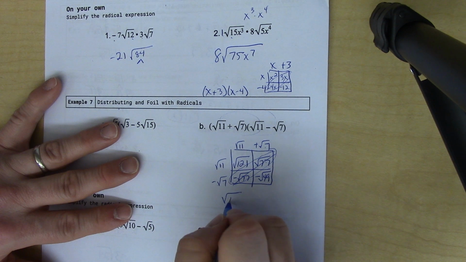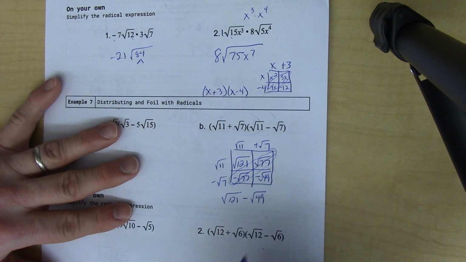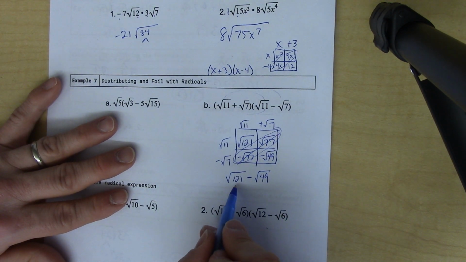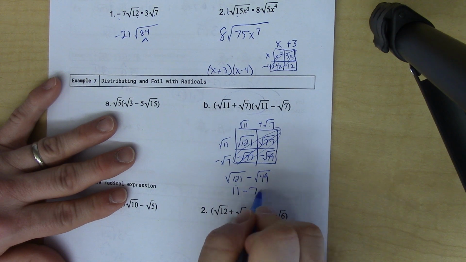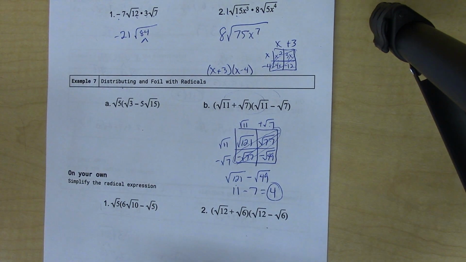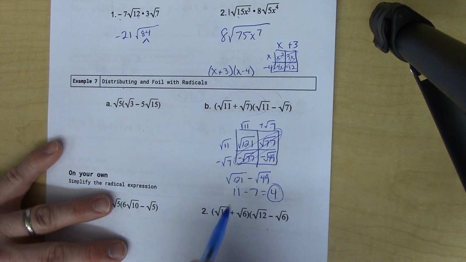So I get the square root of 121 minus, because I'm negative, the square root of 49, which simplifies. If you look on your sheet, the square root of 121 is 11, and the square root of 49 is 7, and I just subtract them, and my answer is 4. For these kinds of problems where they have the opposite sign but they're the same number, it's always going to work out that way to give you a whole number, right?